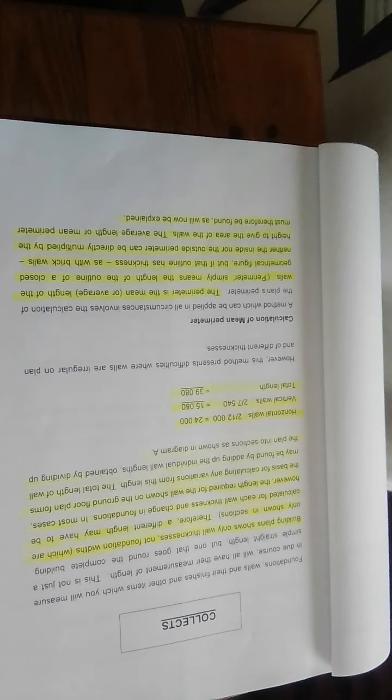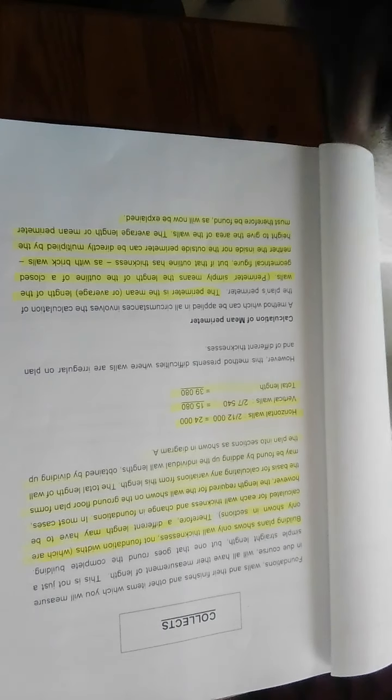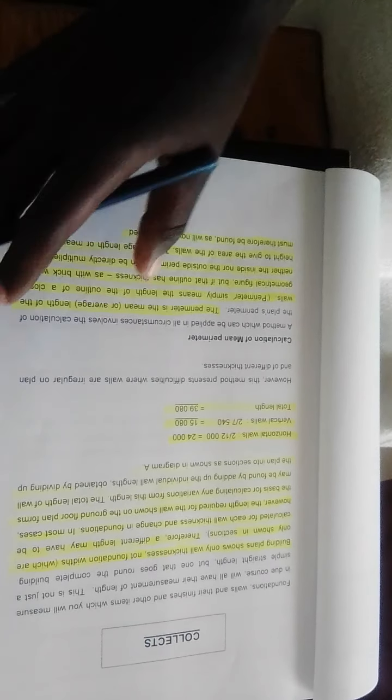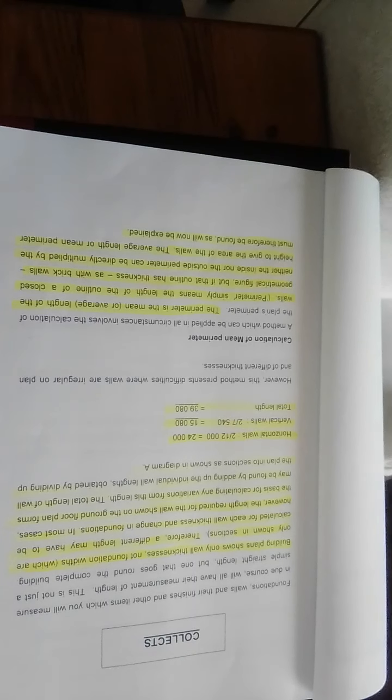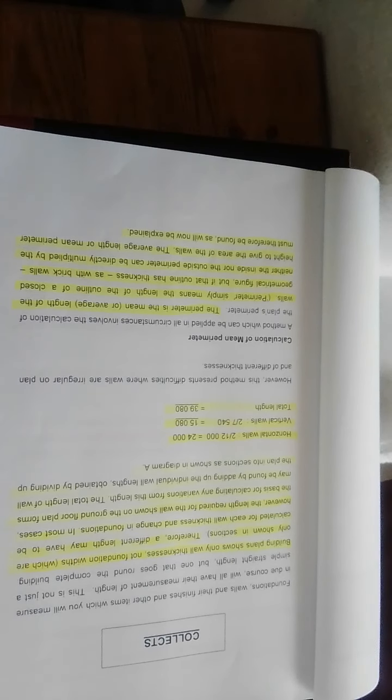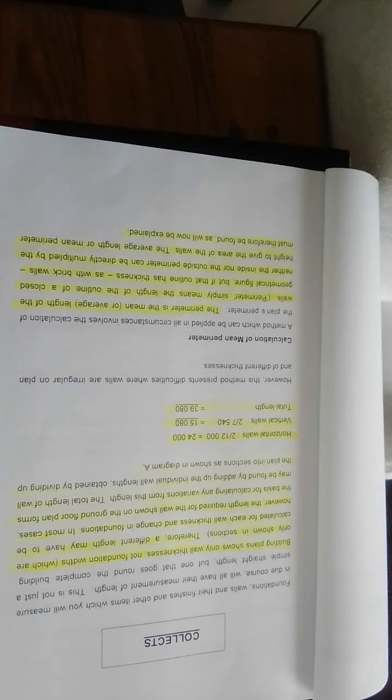I've been asked a few questions by some students, and I felt I should just try and give some clarity on this. When you're doing collections, guys, they are almost like data capturing, because what you want to do when you're calculating quantities for a whole building is use certain dimensions and quantities.